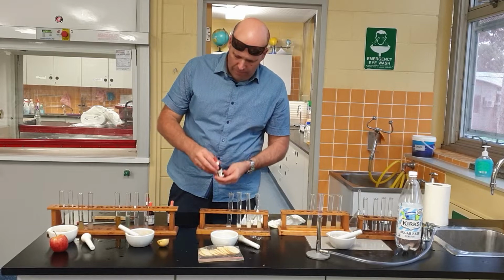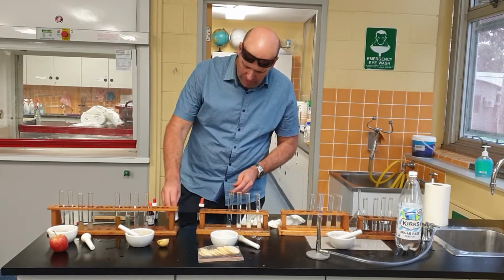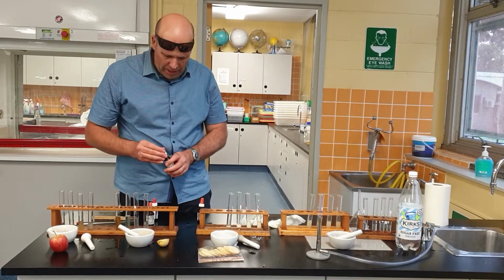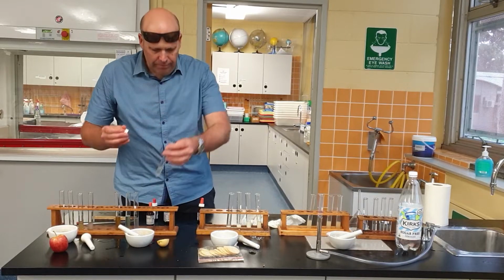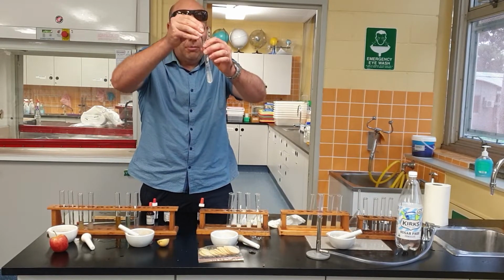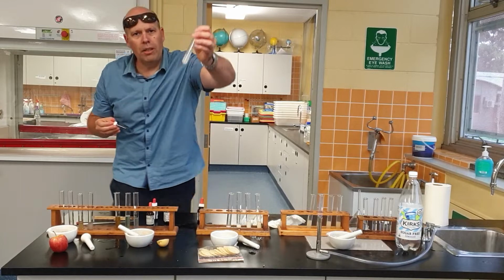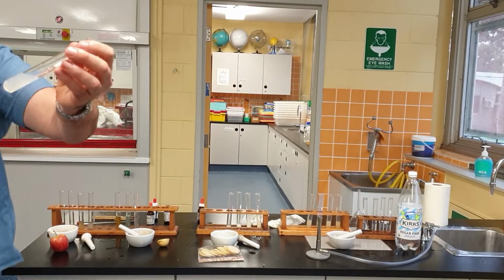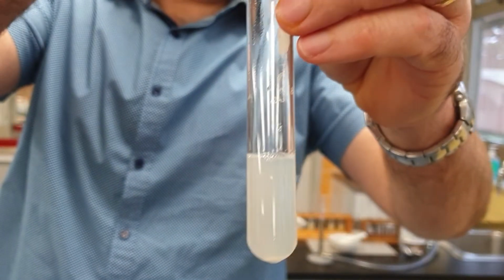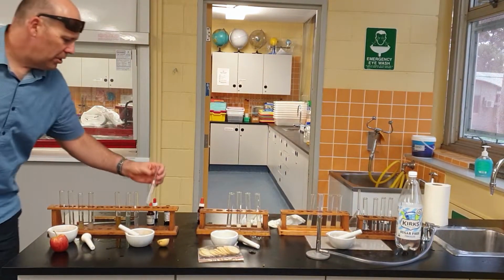Salts, well, have we got some salts in potato? I don't know, what do you reckon? Let's try. Oh, look at that. Look at that, everyone. See how cloudy white that went? Okay, so absolutely. So salts in potato.